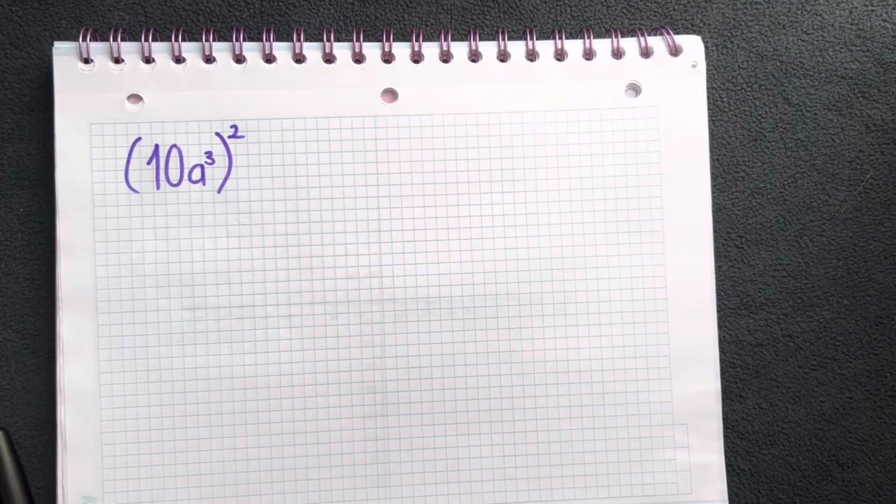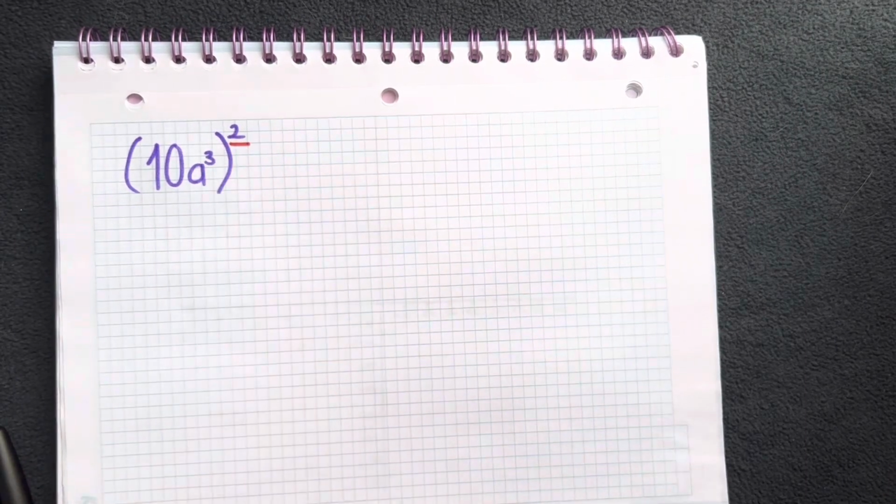To solve this problem, what we need to take into account is the coefficient inside bracket rule. This rule basically tells us that everything that is in the bracket is going to be affected by this exponent.